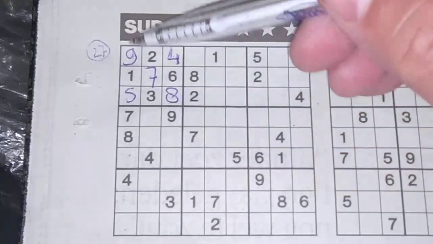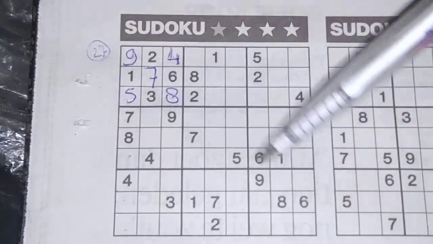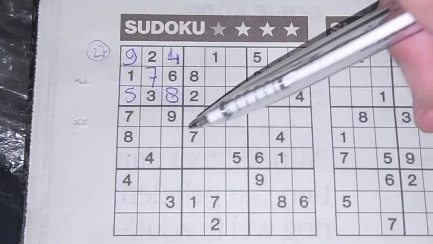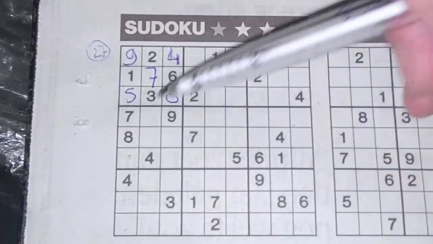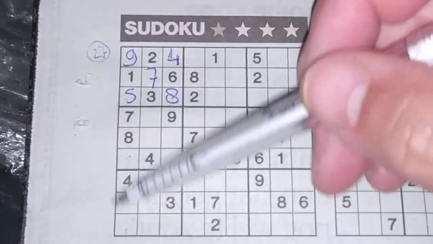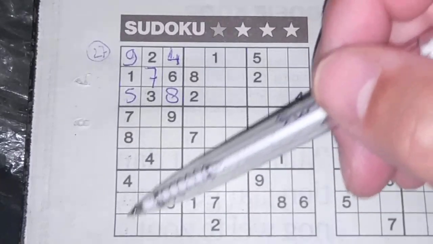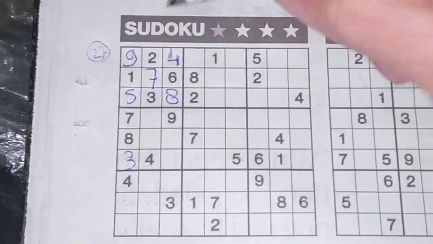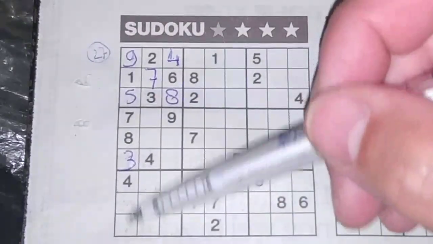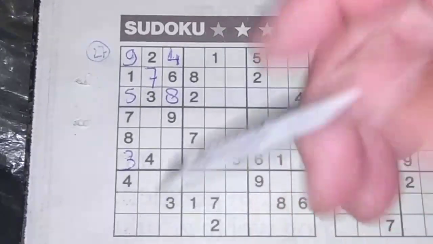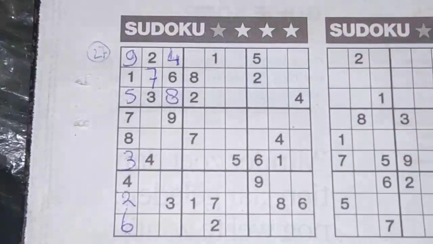Alright, now 3 missing numbers in this first column. The numbers are the 2, the 3, and the 6. We see here 3 in this big square, so no 3 in these 2 boxes. 1 box left for the 3 should be there. 2 and the 6 are left in this column. The first column, we see here 2, no 2 there. 2 should be here, and the 6 goes there.